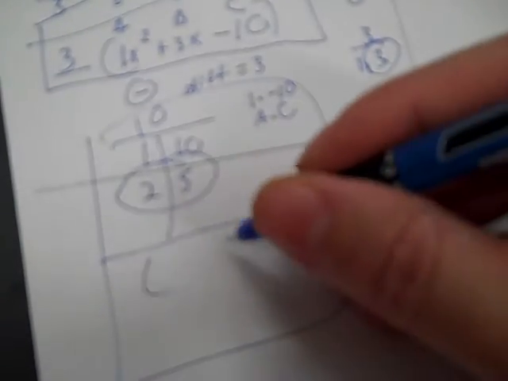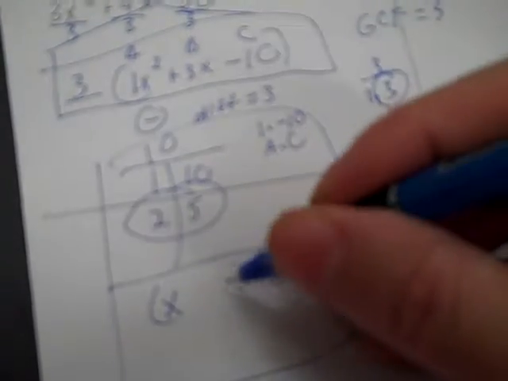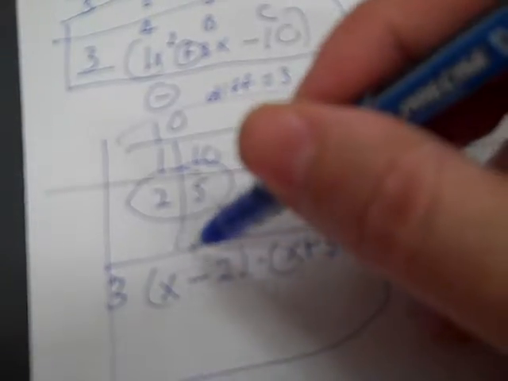What does A equal? 1. So since A is 1, I just need 2 parentheses, okay? And just put it as x and x. You don't need to put 1x there. And then 2 and 5. So I've got plus, so plus 5 for sure. Difference would mean they're minus. Okay, now take that 3 and remember to put it down there. Carry down your GCF.